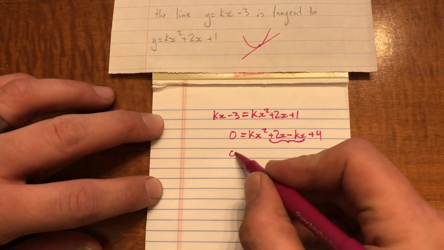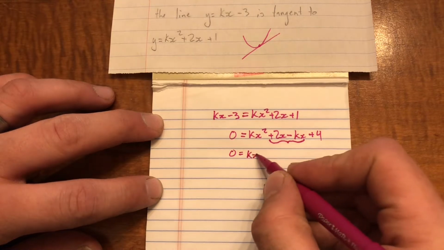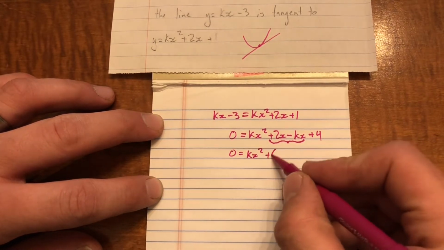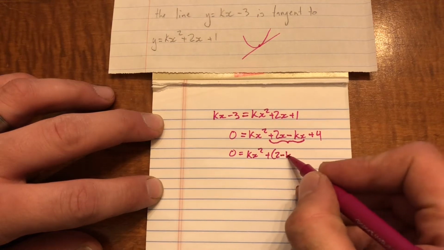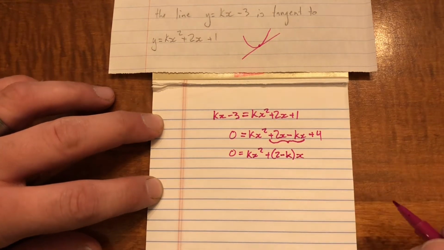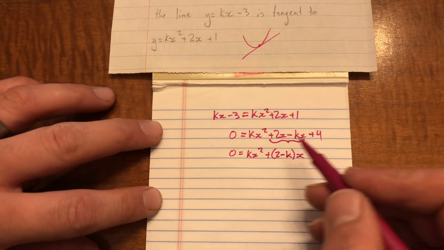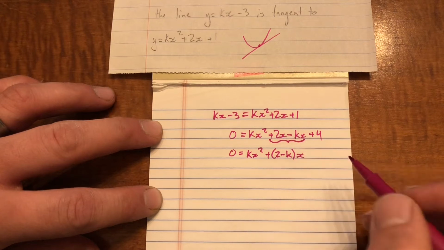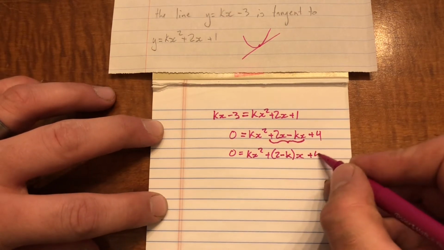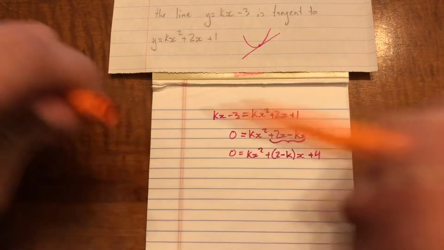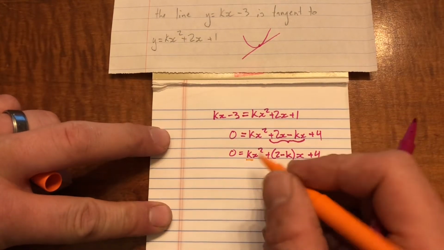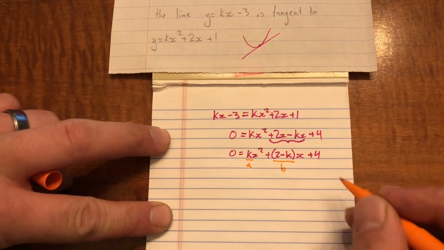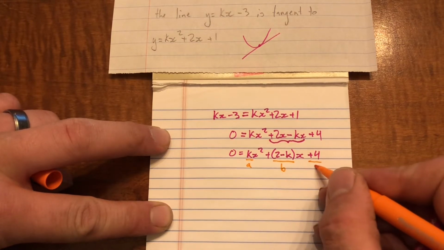So this will be 0 equals kx squared. Now what's 2x minus kx? Well, that's 2 minus k times x. And that looks an awful lot like common factoring as well. If you just common factor out an x, you're left with 2 minus k from both those terms, plus 4. Now, why was that important? Well, that was particularly important because this is our value of a. This is our value of b. This is our value of c.